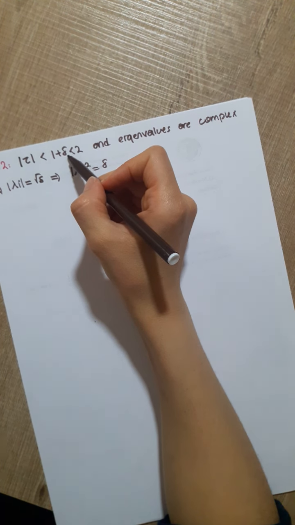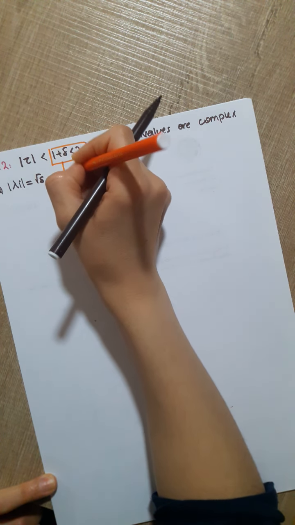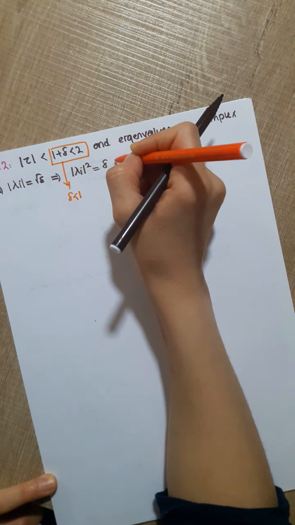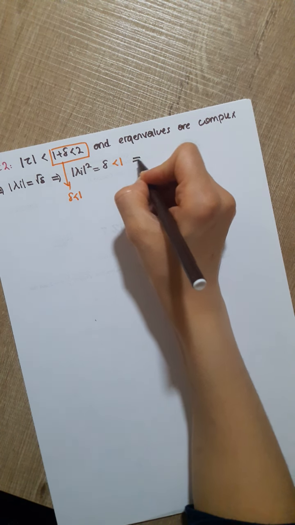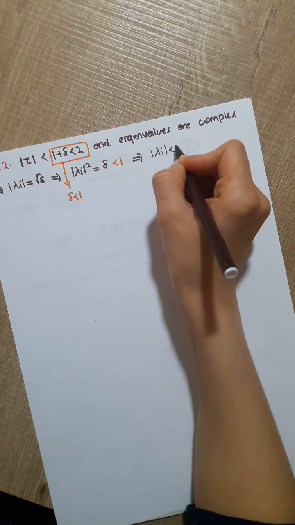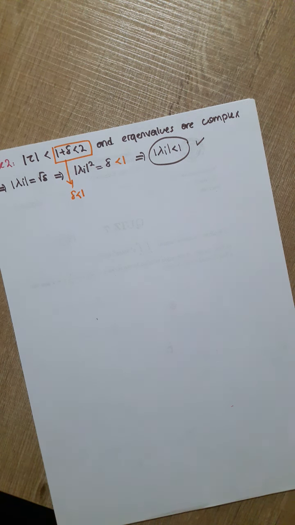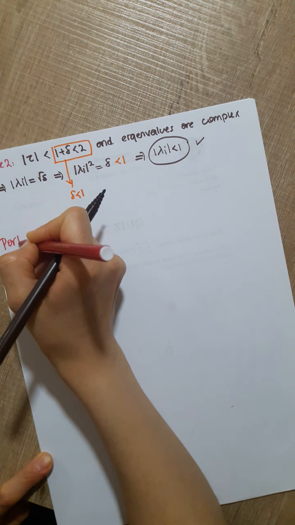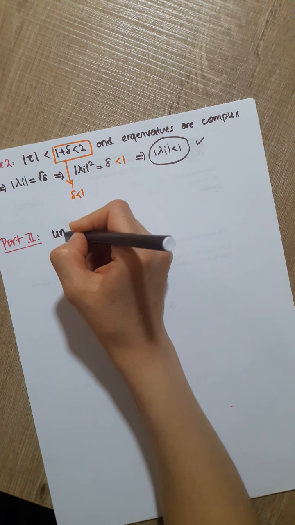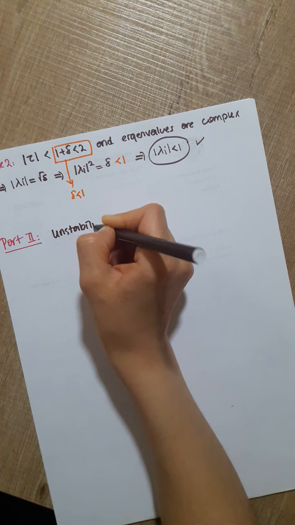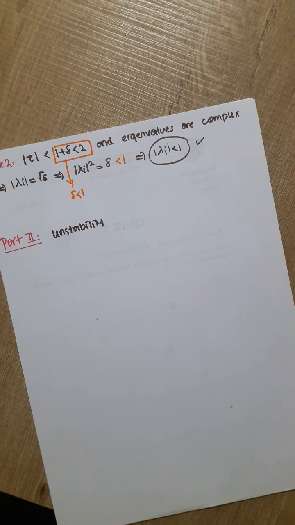So from here, if you check that one, you can see that delta is less than 1, so I have less than 1. So directly, if the square of something is less than 1, this thing is also less than 1. We have shown this directly. Now I can move on to part 2, instability. First of all, let's summarize this.